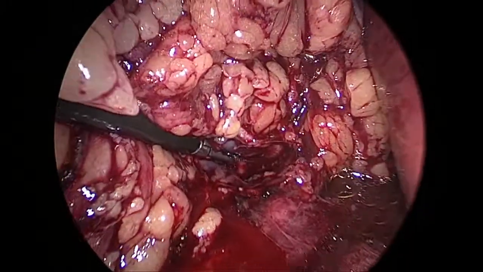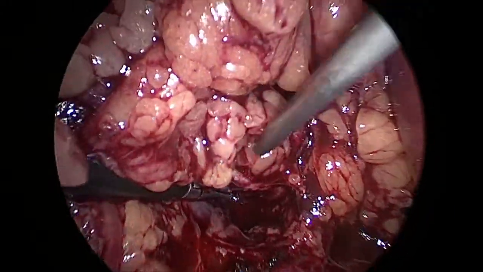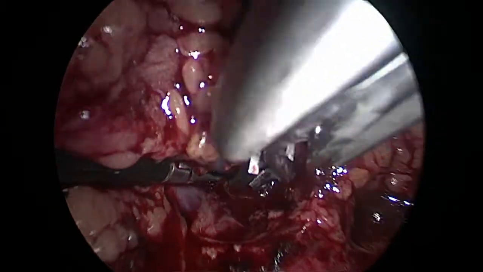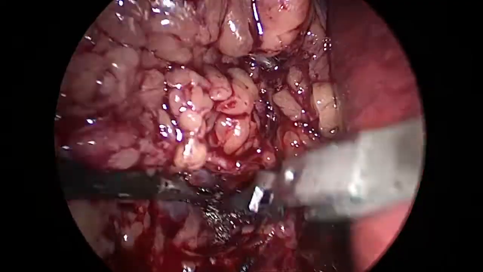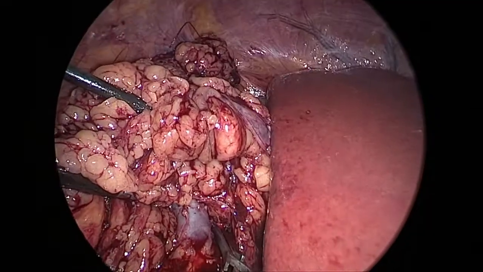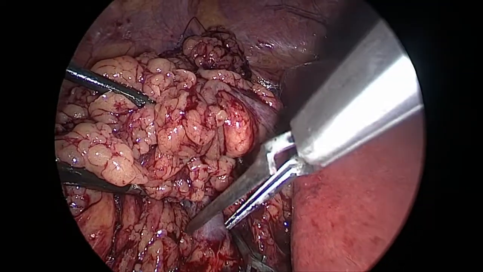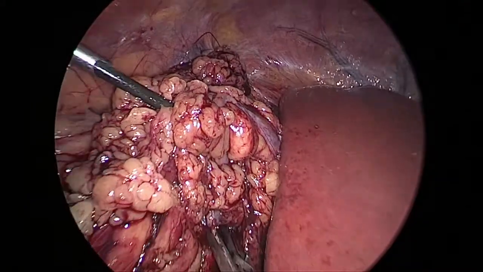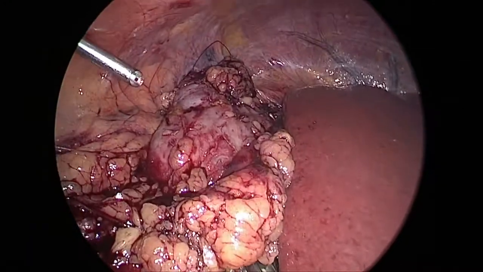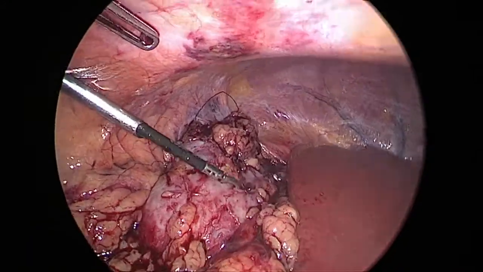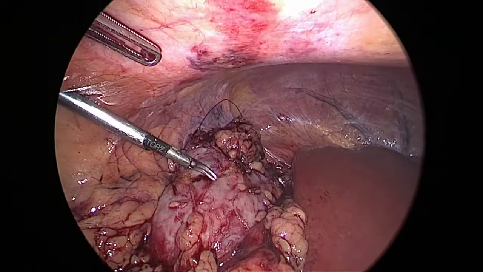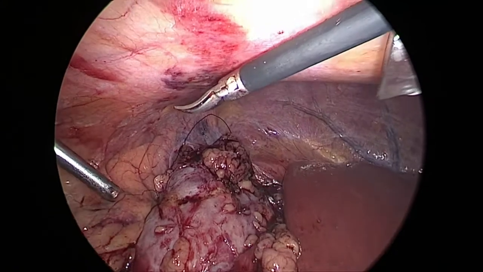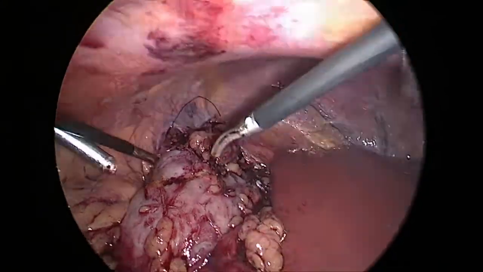Now I will apply the bulldog to both the renal artery and vein. I applied the bulldog to the renal artery, and now I will apply the bulldog to the renal vein. And I am going to start resection of the tumor.